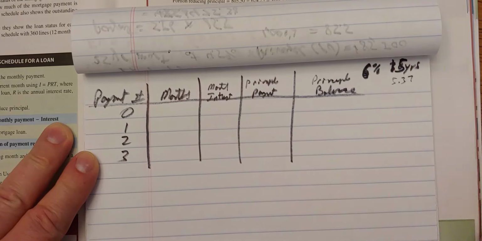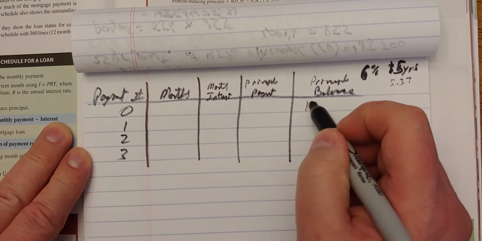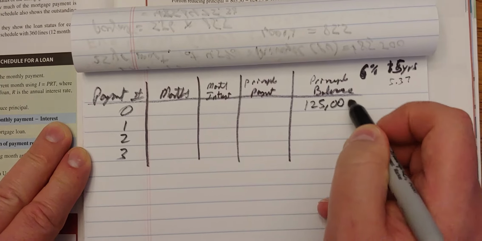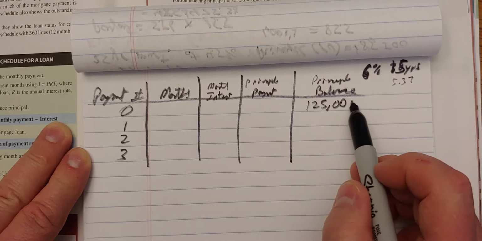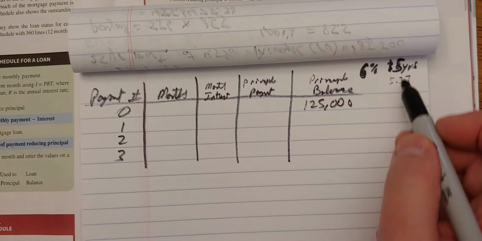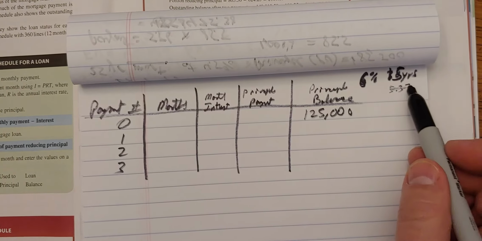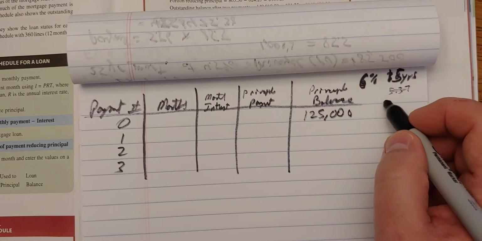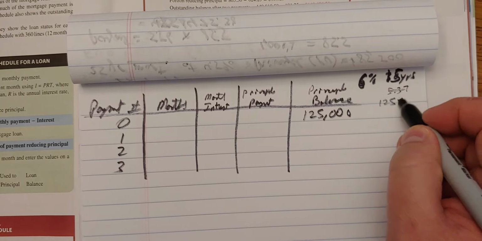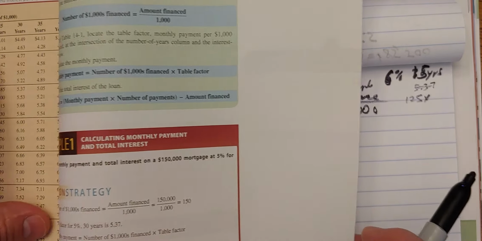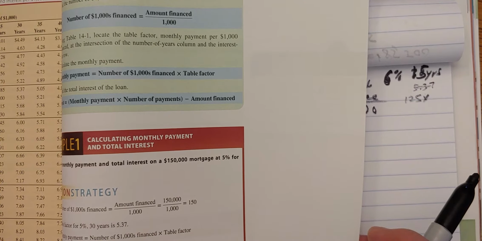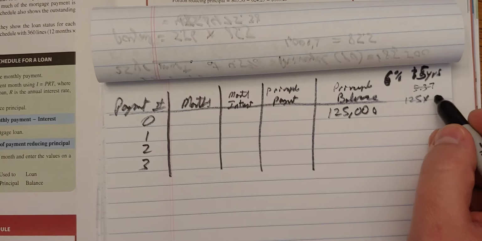We know we're borrowing 125,000. So our principal for zero payment, the balance is 125,000. So we want to find, if we divide it by 1,000, the units are 125 times the table factor. And that is going to be at 6% for 15 years, 8.44.